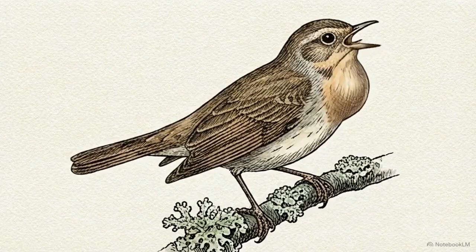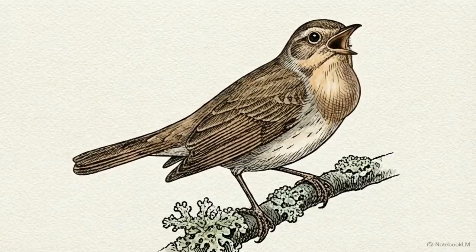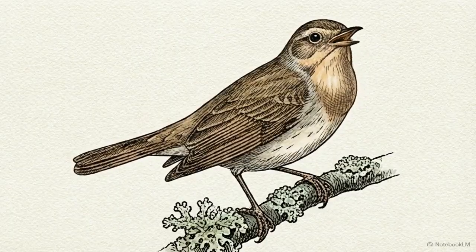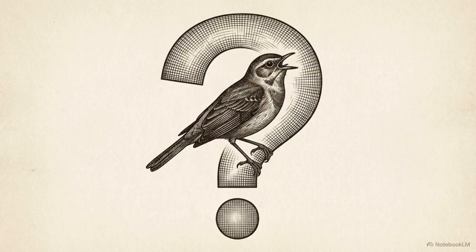Observe a male bird singing a complex melody in the spring. Its throat physically vibrates as it executes a series of precise vocalizations. When we observe this, the most immediate question to ask is, why does this animal behave this way?